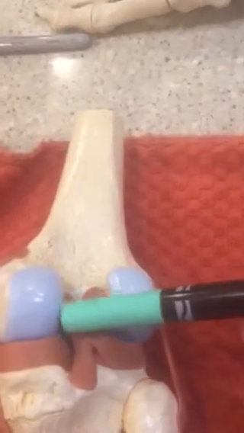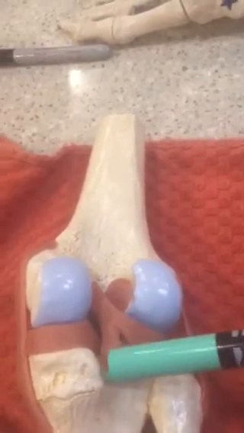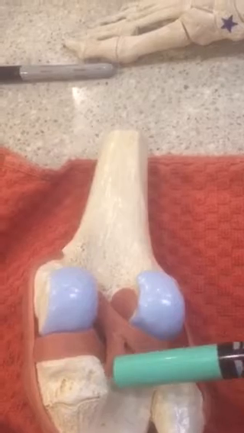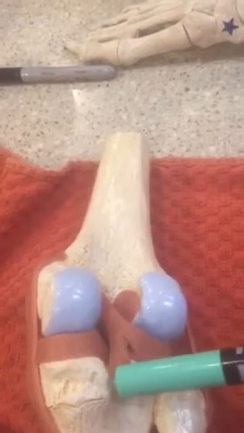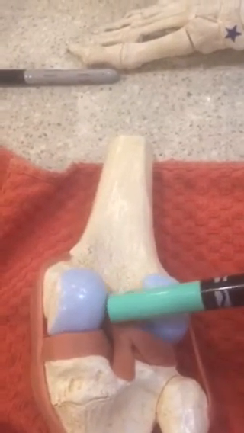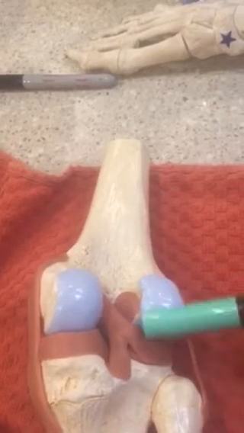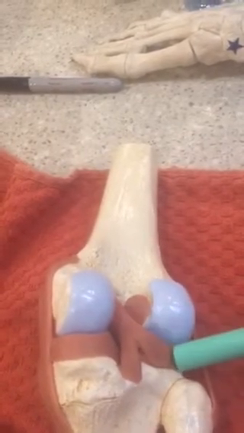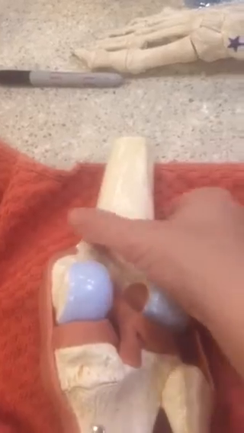So we have the PCL coming down to this intercondylar area here on the posterior surface of the tibia. This guy, though, comes to the meniscus. That's the posterior meniscofemoral. All right, and those are your supportive structures for the knee.